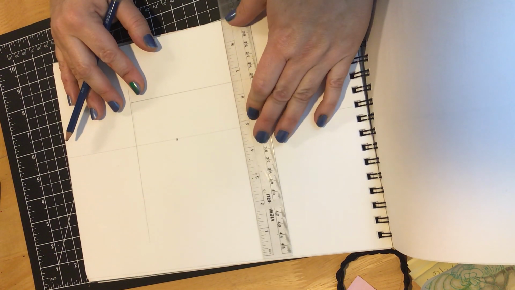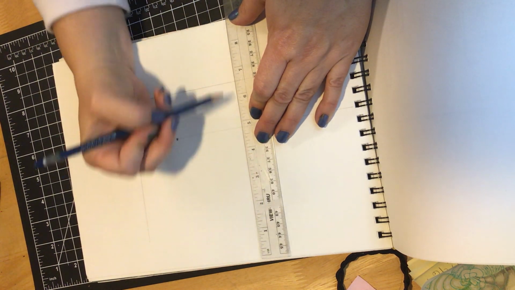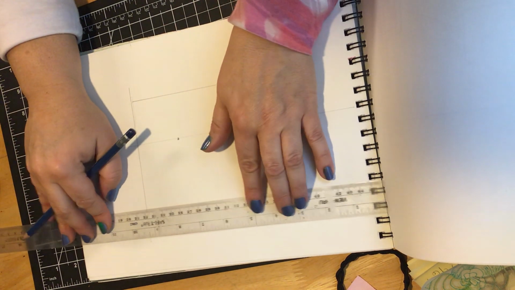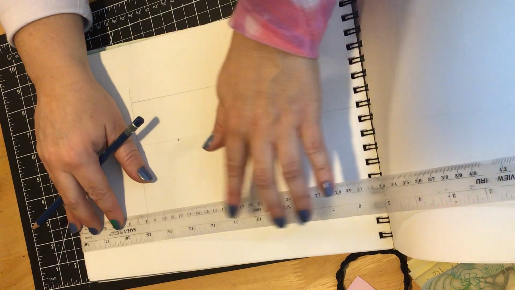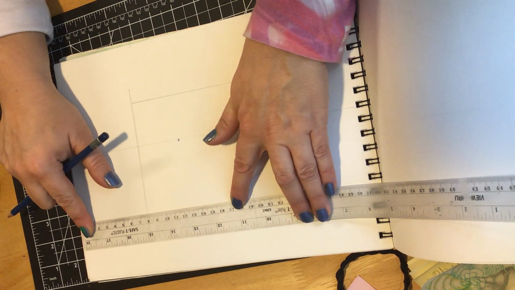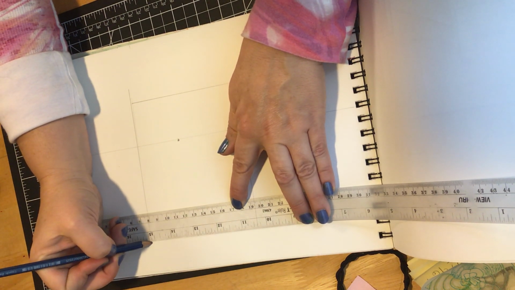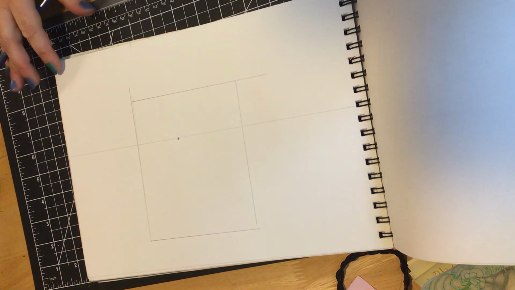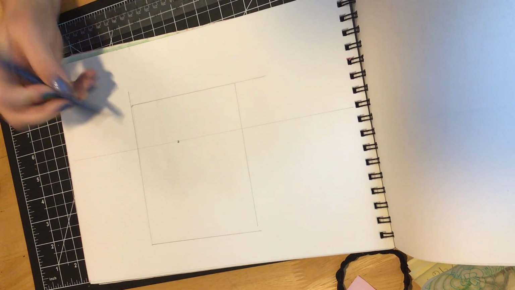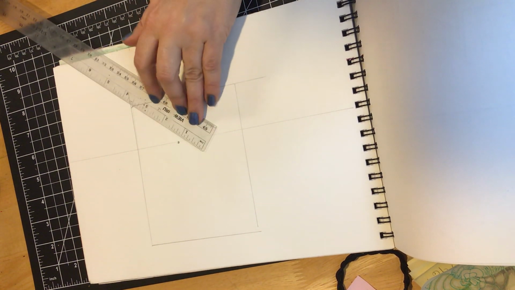I'm going to have my other wall be right here. And then I'm going to come across the top to make the line that's going to connect the back wall to the ceiling. Alright, so this is just the back wall. And you'd probably want to clean these up. I don't have an eraser right now, so I'm going to just go without doing that.